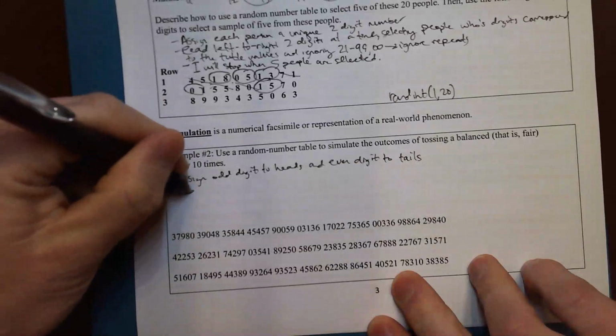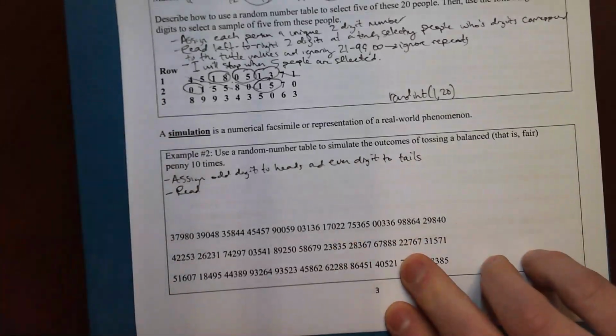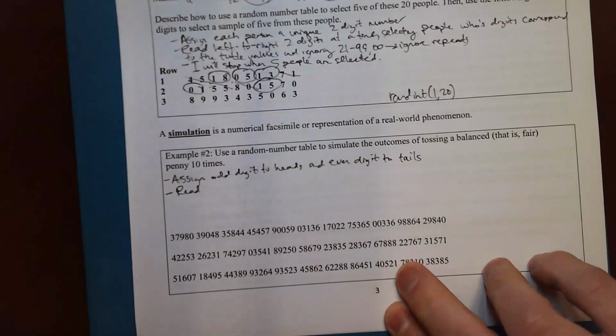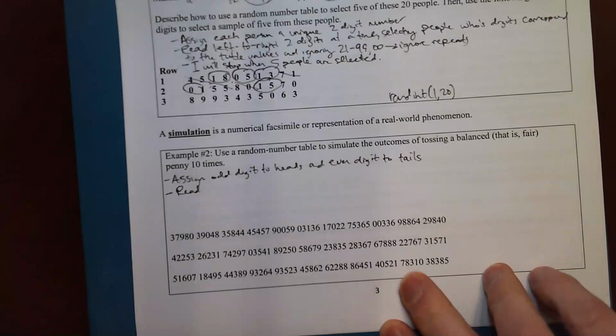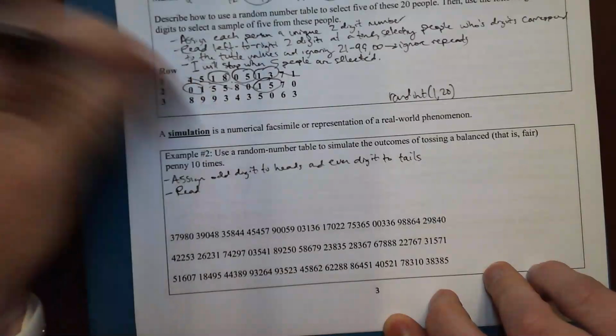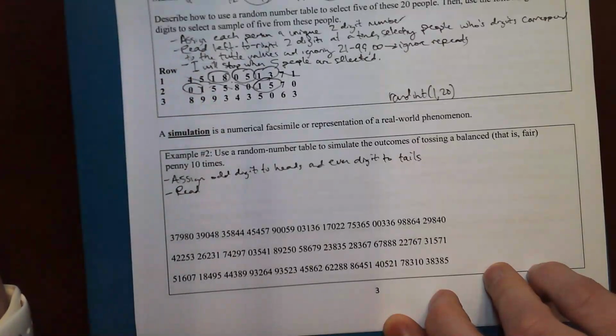Then, once again, I'm using a number table this time. You can use your calculator for this. You could do random int, 1 to 100. And then if it comes up odd, it would be heads, or even, it's tails. You could do 1 to 2, where 1's heads, 2's tails. So there's an infinite number of ways you could make a simulation for flipping a penny 10 times.